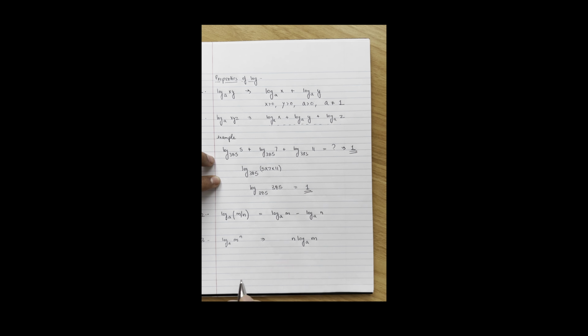I'll take just an example for it. Let's say log of 11 to the power log 11 of 1331, to the base 11.